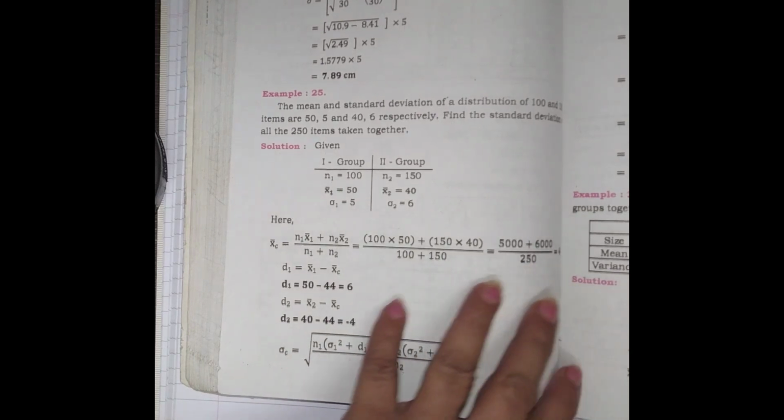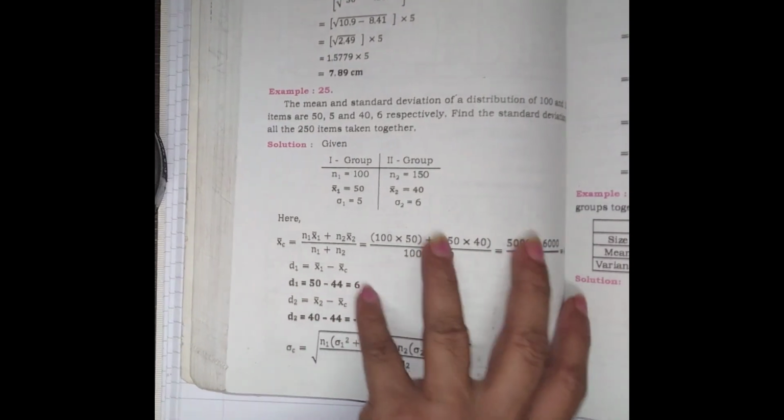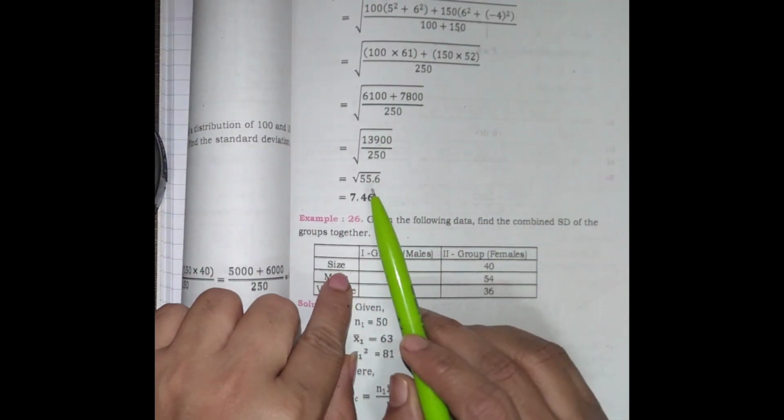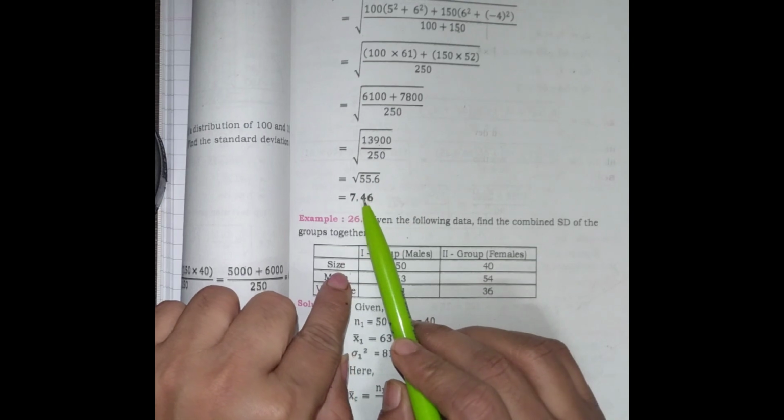Okay, you are substituting all the values in the formula and calculating, but don't forget to take a square root over here.